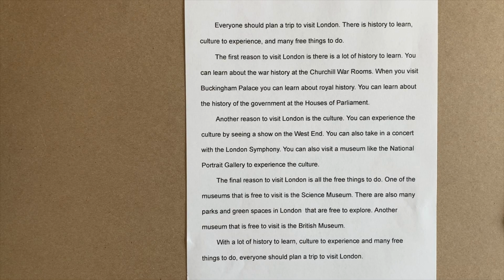Today we're going to talk about adding descriptive words to our persuasive writing. So this gives us a chance to tell our audience a little bit more detail about the things we're talking about. So today we're going to talk about a couple different ways you can do that.